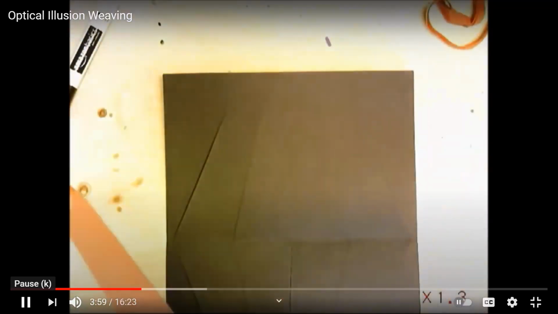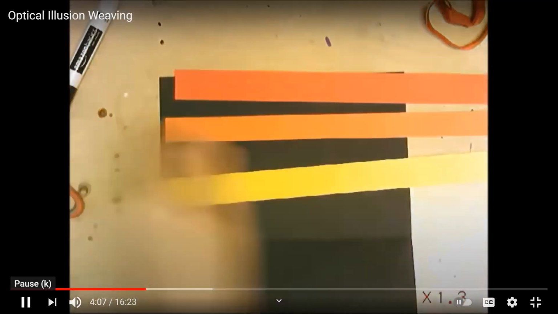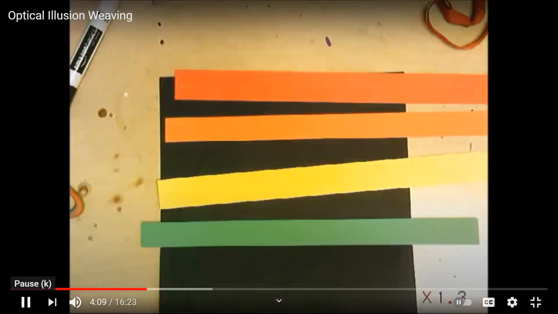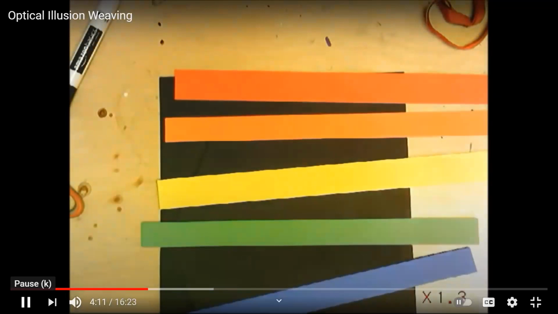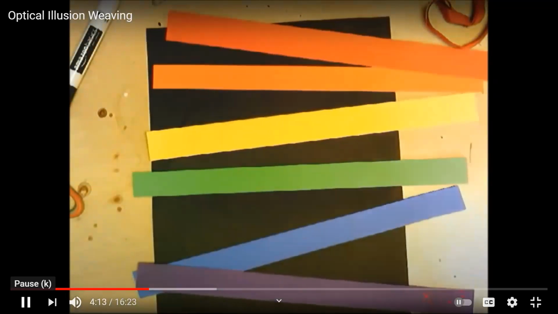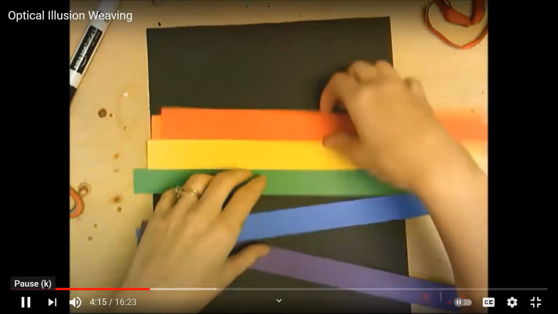So I'm going to do rainbow order here. So red, orange, yellow, green, blue, and violet. Those are the colors I'm choosing. You don't have to do rainbow order. It is up to you, but I'm just going to get these to the side, get them ready for me. So I'm going to start with red.